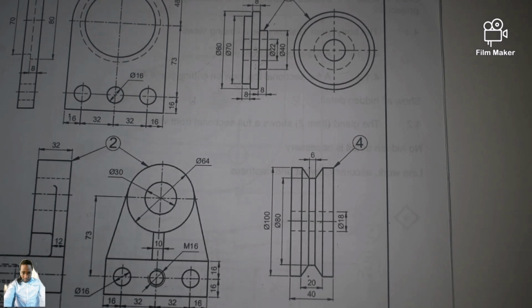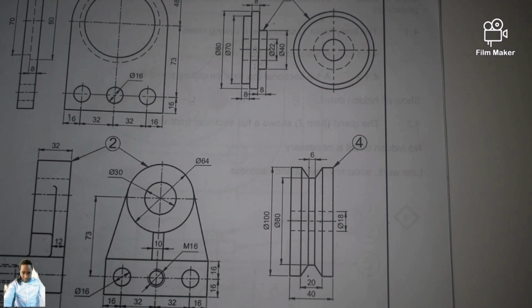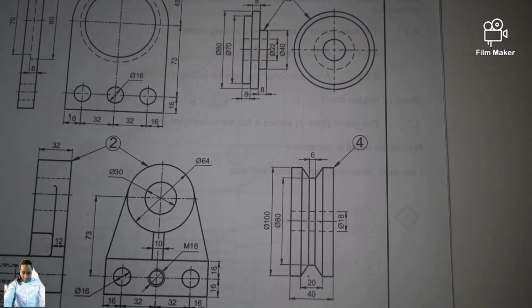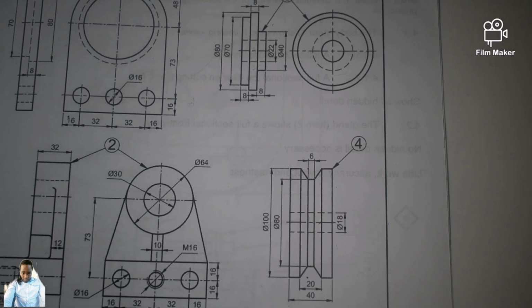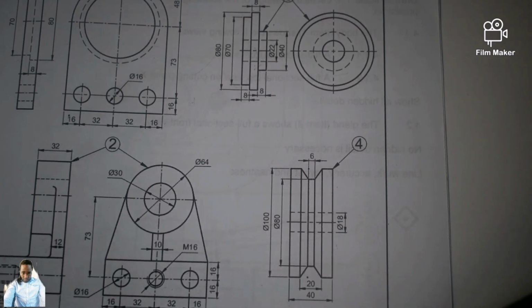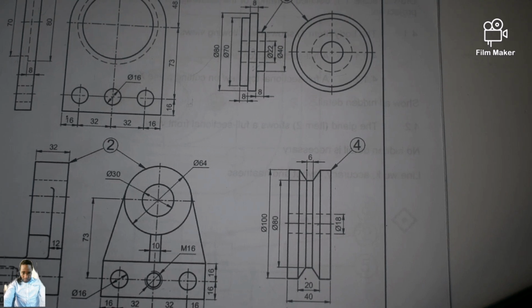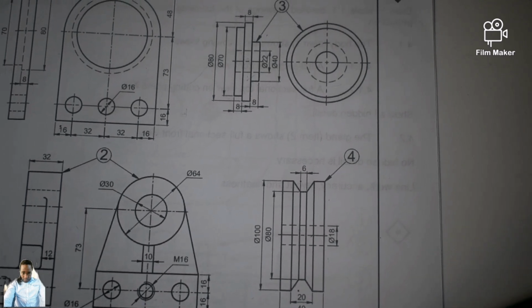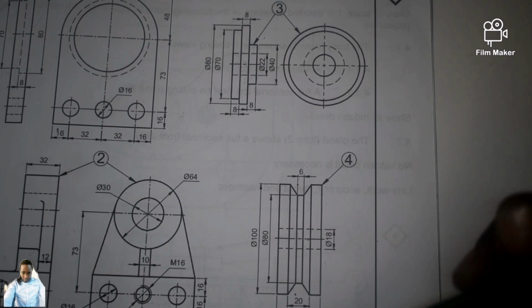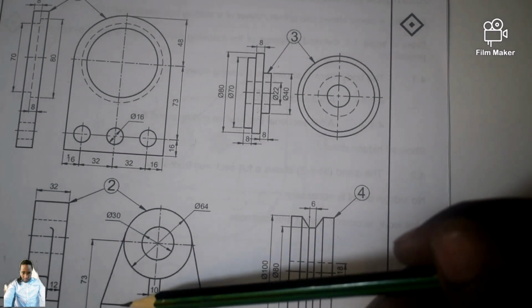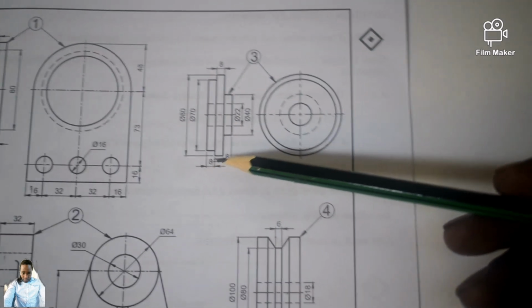The outside diameter of item 6 is going to enlarge this one, isn't it? So the outside diameter is now diameter 30. Let's look at diameter 30.